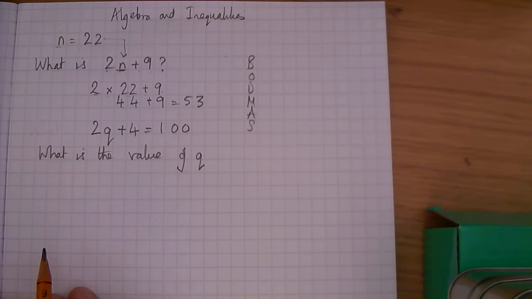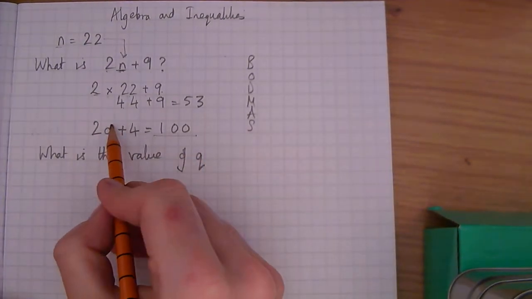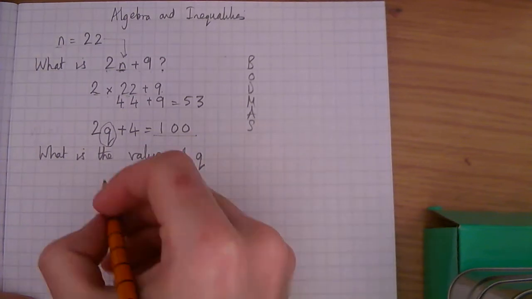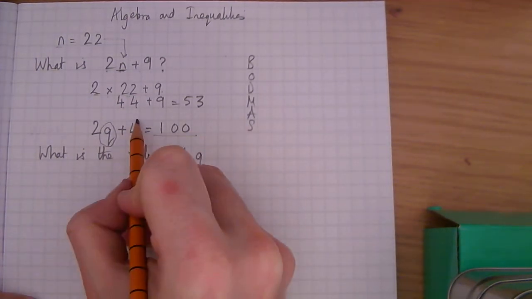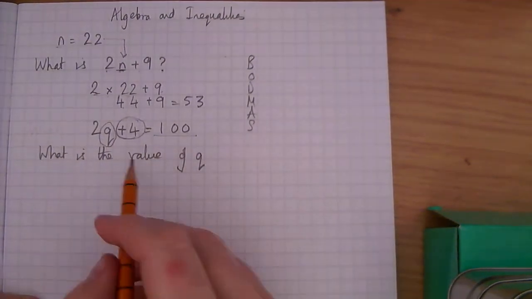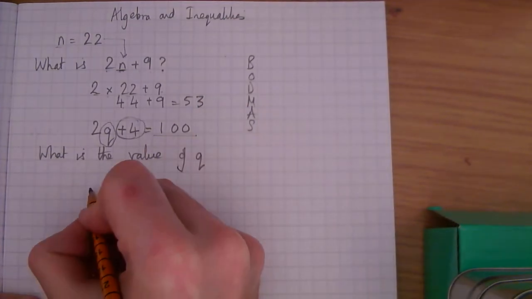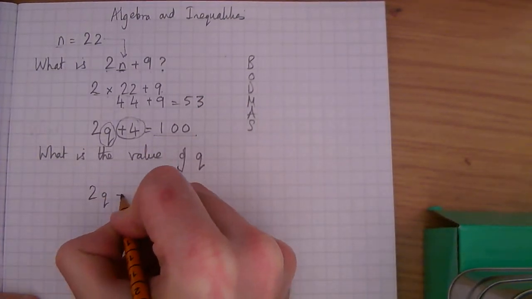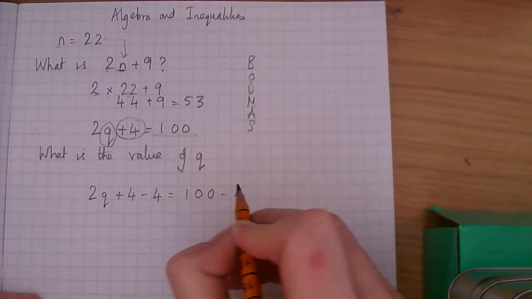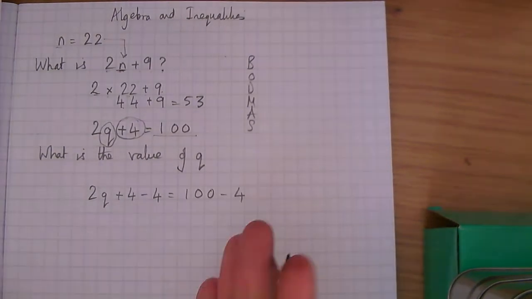Now sometimes you'll be given the answer to the number sentence, but you have to work out the value here. And when we get a question like that, we need to do some inverse calculations. So the first thing we need to do is take this add 4 and get rid of that. So we're going to do the inverse operation. We're going to subtract 4 from this side and from this side. So this will become 2q add 4 subtract 4 equals 100 minus 4. So whatever we do to one side, we must do to the other side.